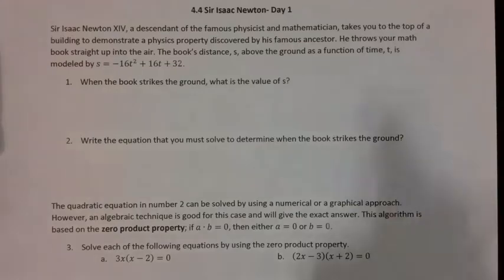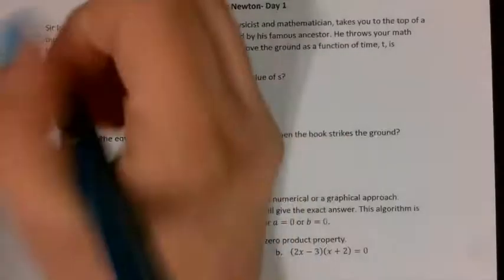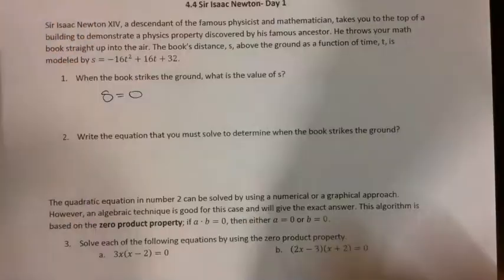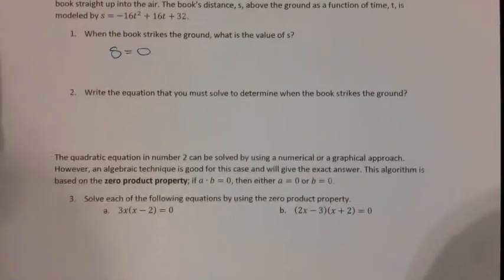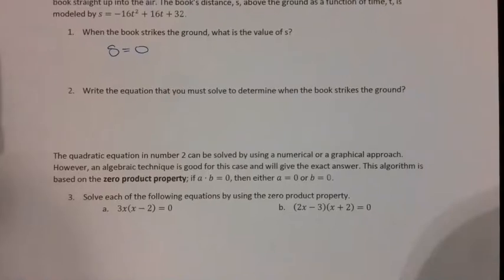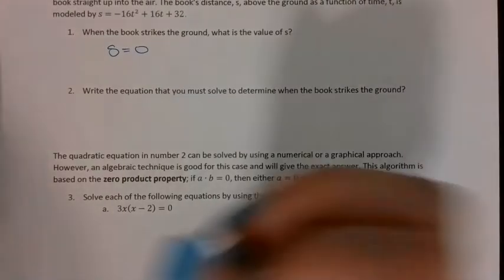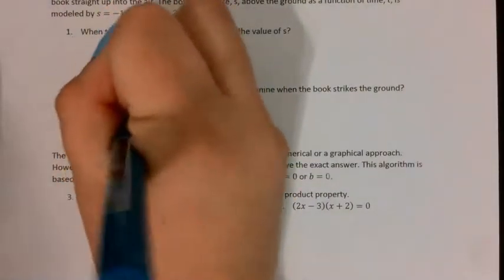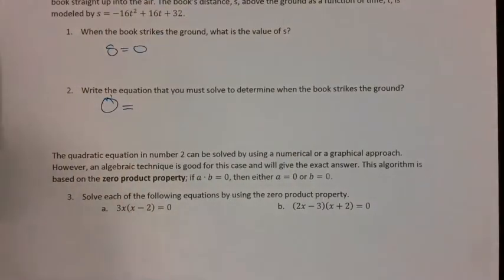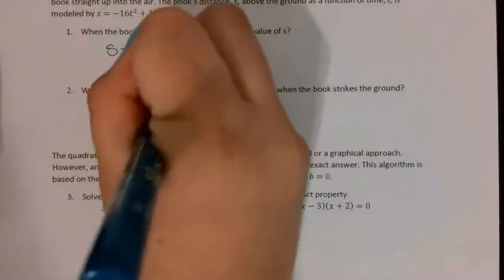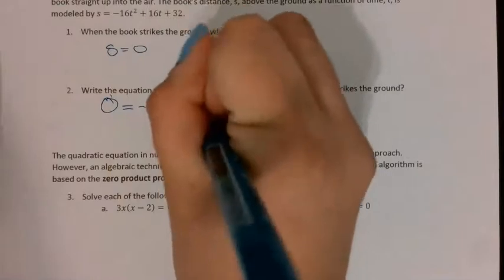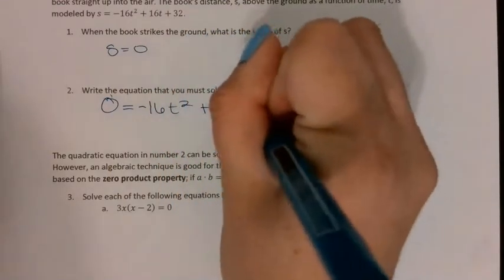Since it says s is the distance above the ground, when it hits the ground, s equals 0. We need to write the equation that we need to solve for when the book hits the ground. It's going to be 0 equals, because we replaced the s with 0, negative 16t squared plus 16t plus 32.